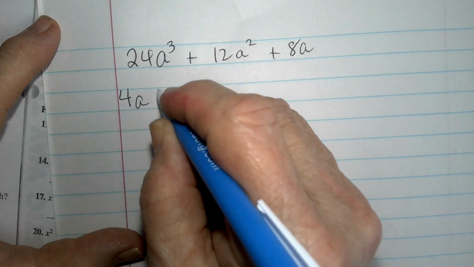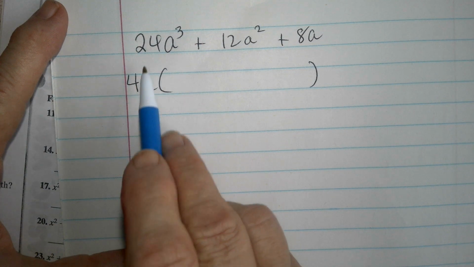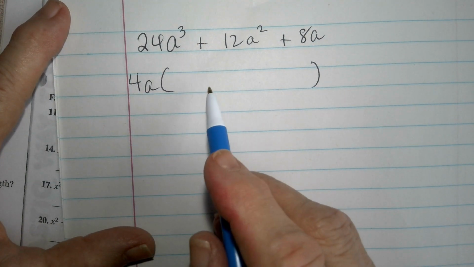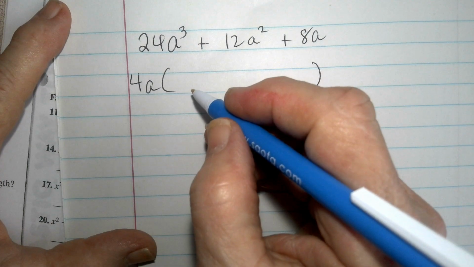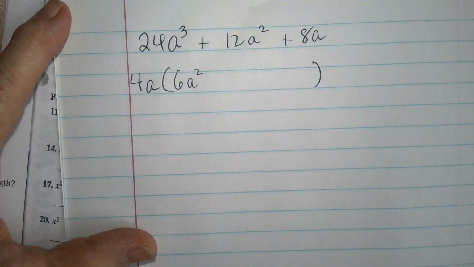Okay. So let's see what I'd have left if I multiply it back. 4 times A times what would give me 24A to the third? 6A squared. Very good. Again, this type is going to be on your test.